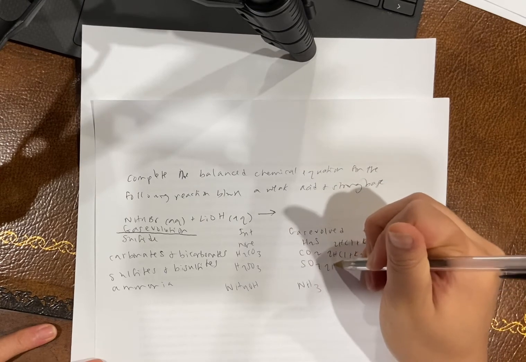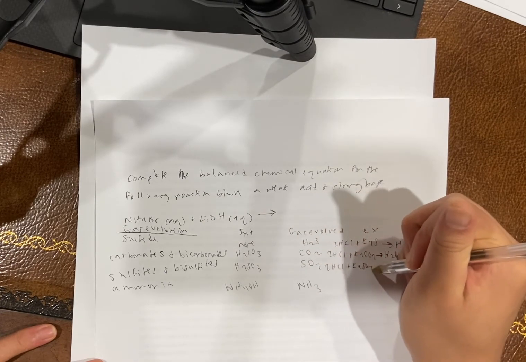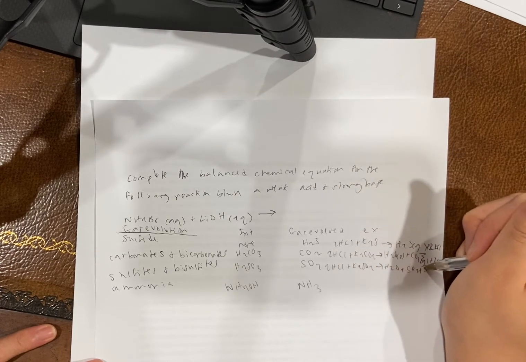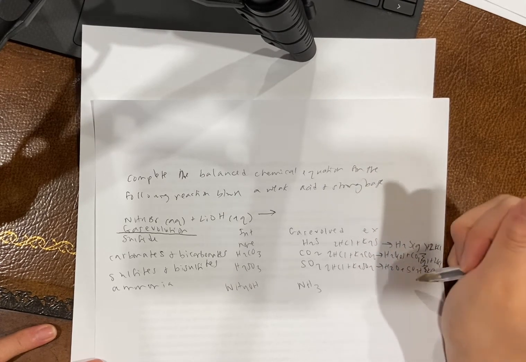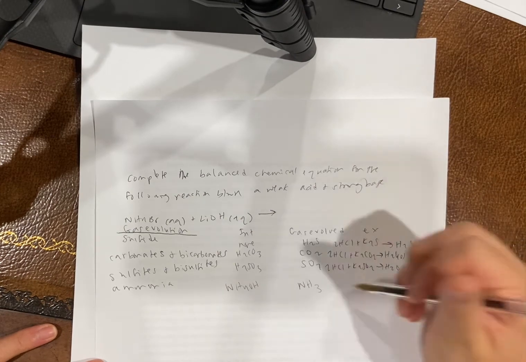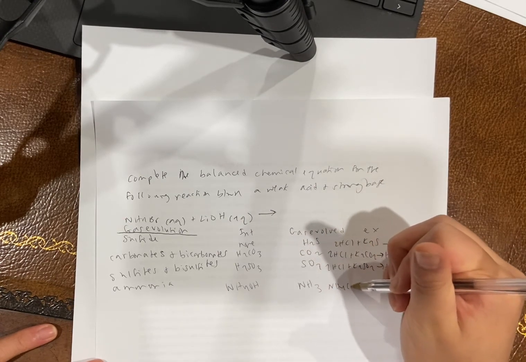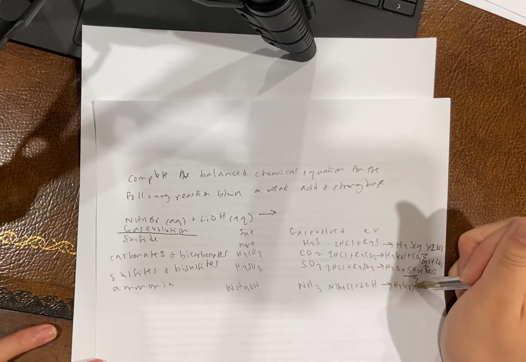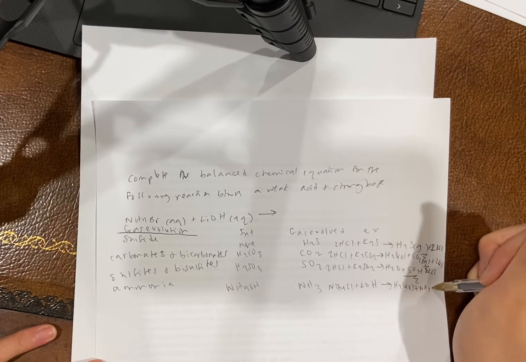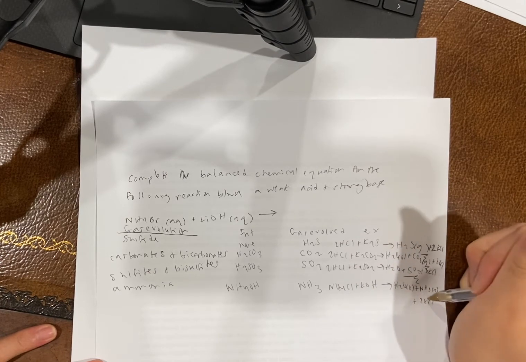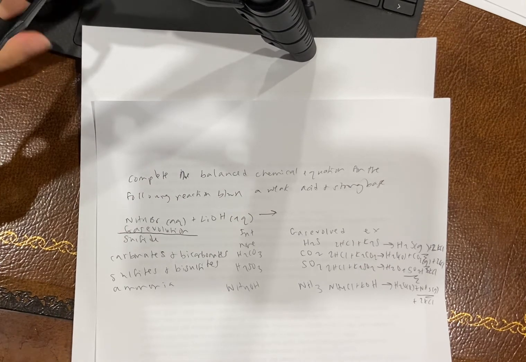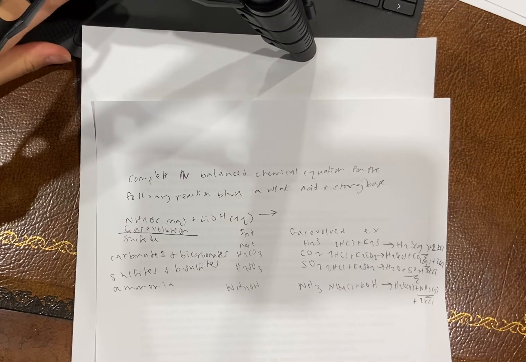This one would be 2HCl plus K2SO3 goes to H2O plus SO2 plus 2KCl. So there's the gas. And then the last one, NH4Cl plus KOH goes to H2O plus NH3 gas plus KCl. So as you guys can see, water also appears as a byproduct in a lot of them. That's something to look out for as well, because when you make the gas, you get water in turn.